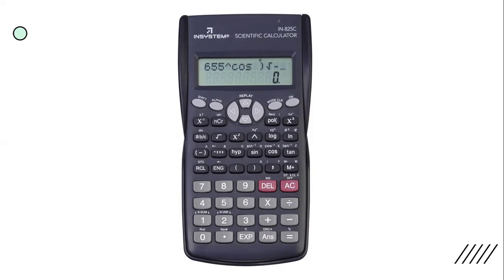So we have the power symbol, which would be this inverted one on this calculator. Some calculators would have either x to the power of y or y to the power of x.